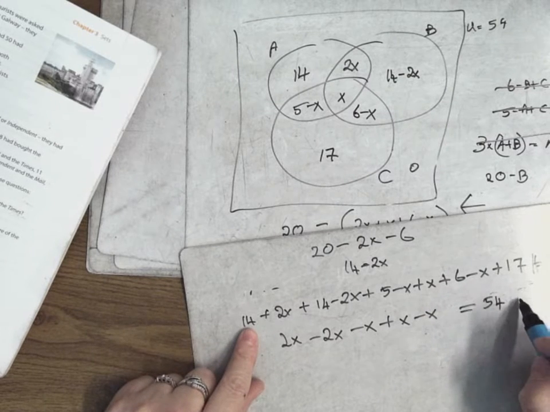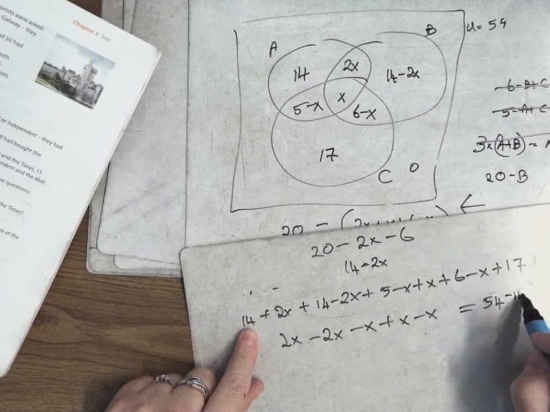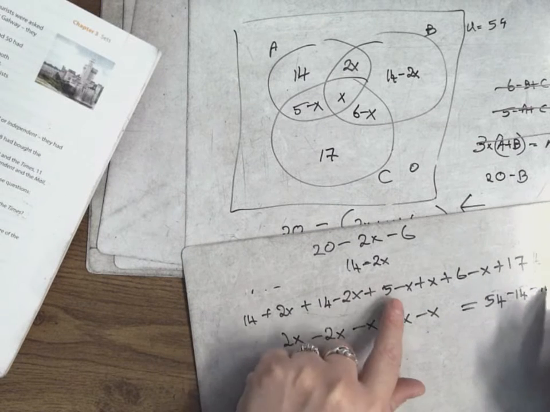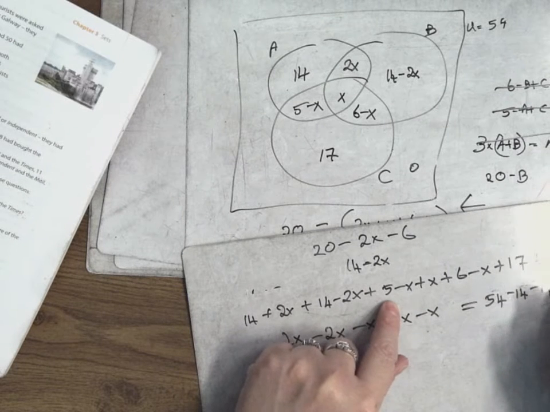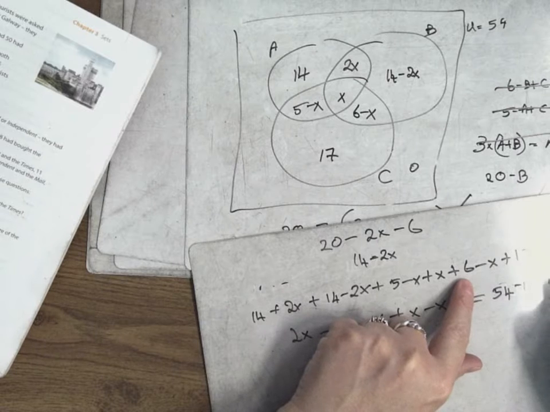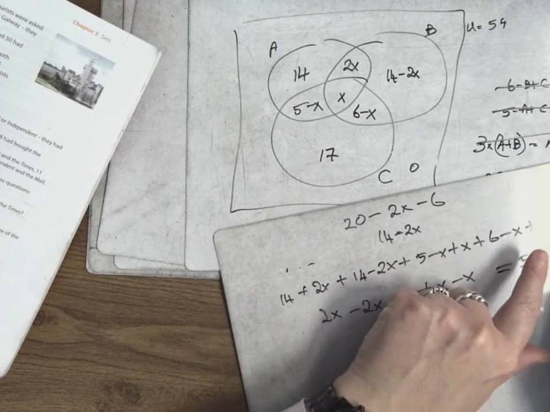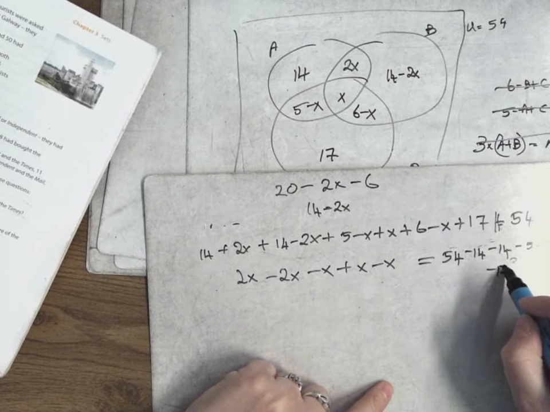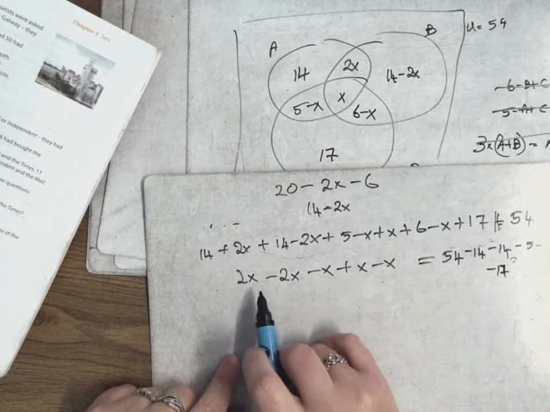Okay? Bring over this 14, it becomes minus 14. Bring over this 14, it becomes minus 14. Bring over this 5, it becomes minus 5. Bring over this 6, it becomes minus 6. Bring over the 17, it becomes minus 17. So I've gone on to a second line there, sorry. Okay? Then put these together.